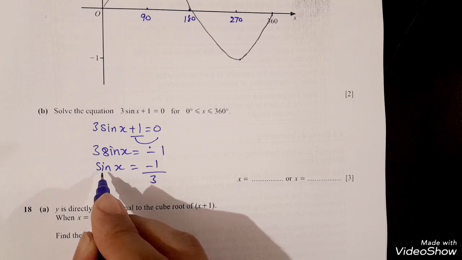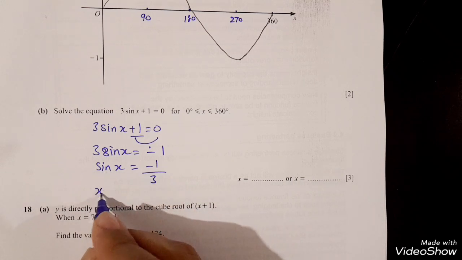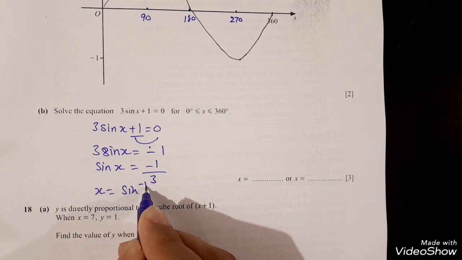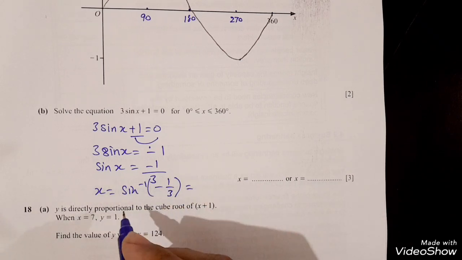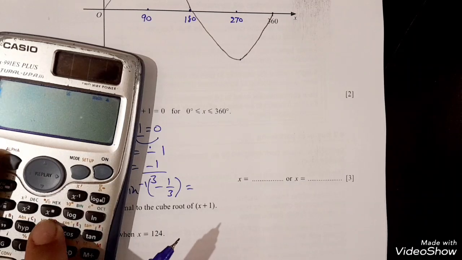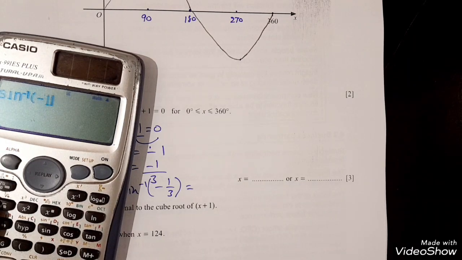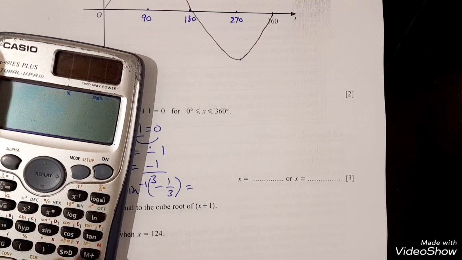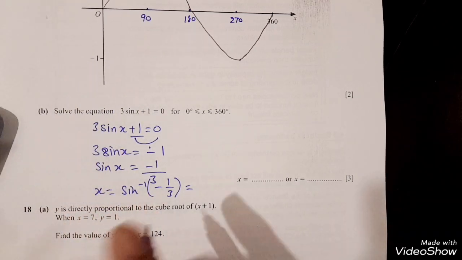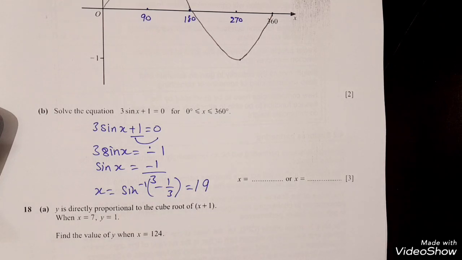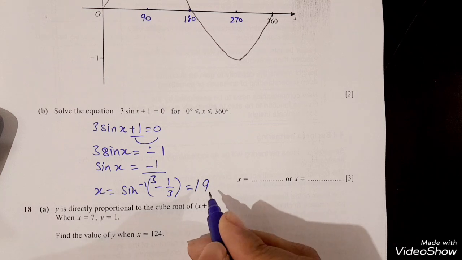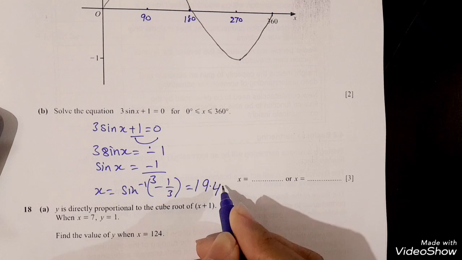Then we move sine to the right side, which will be x is equal to sine inverse of minus 1 over 3. So sine inverse of minus 1 over 3 will be 19.47.